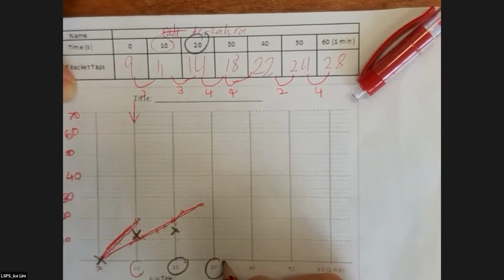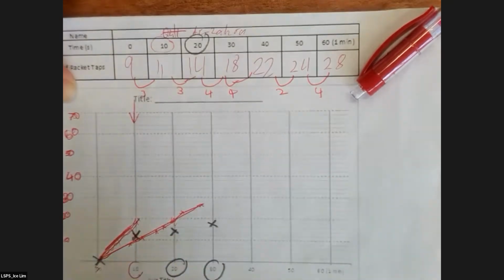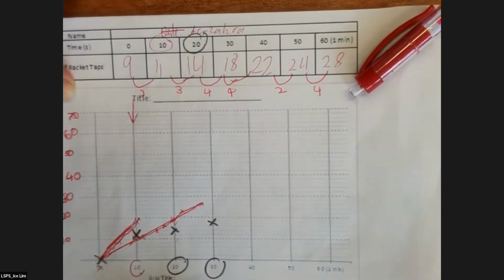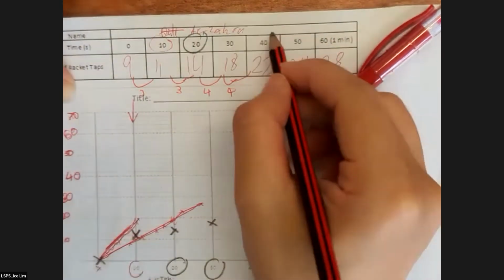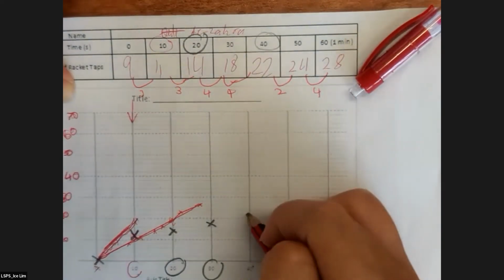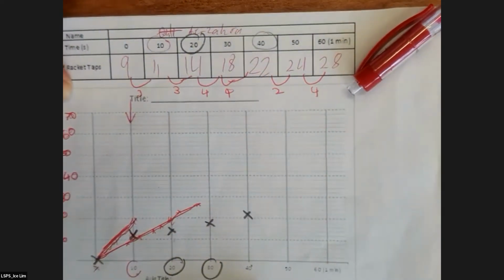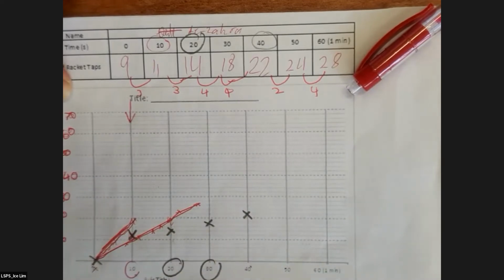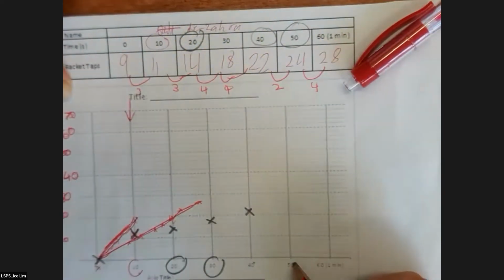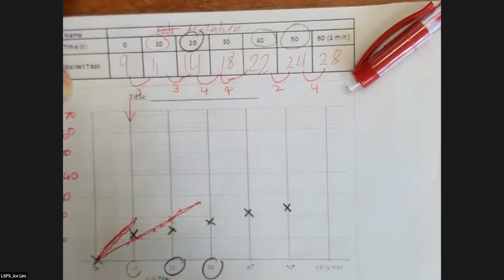30 is here. So 18 is somewhere here. At 40 is 22. So based on the axis, it is here. At 50 is 24. So based on the axis, it is here.